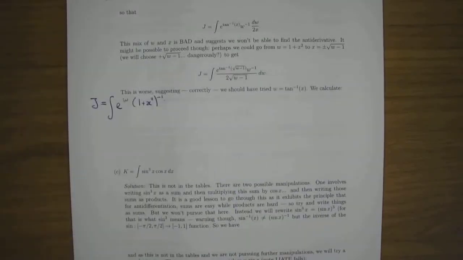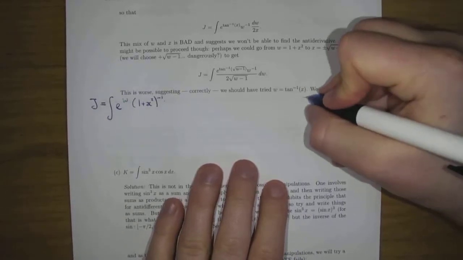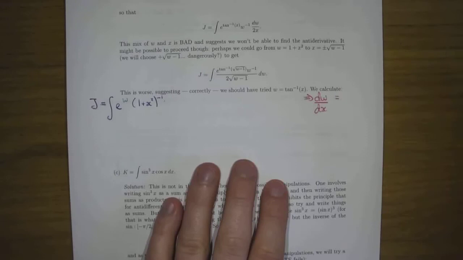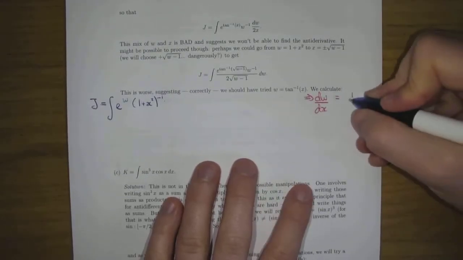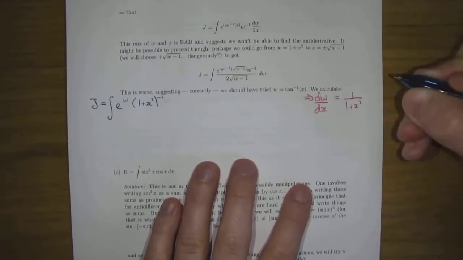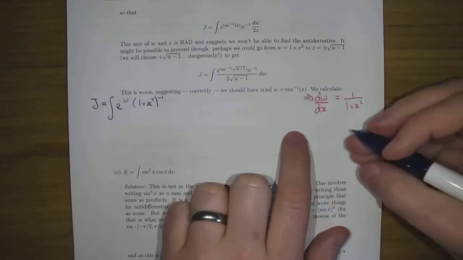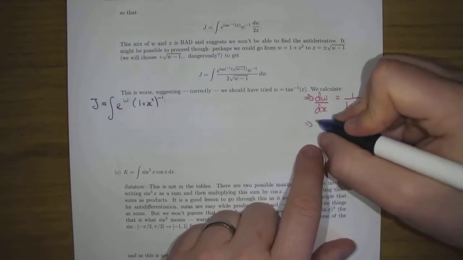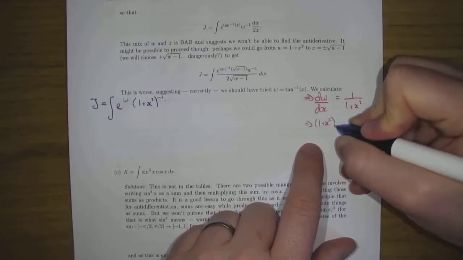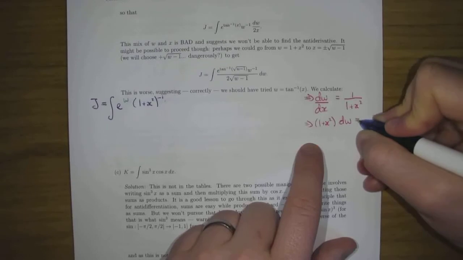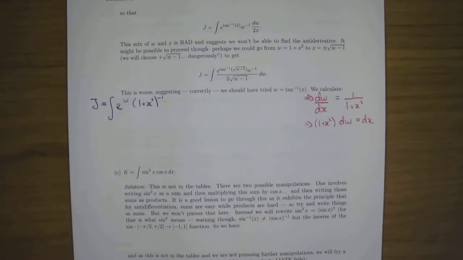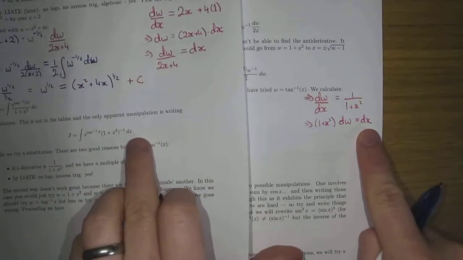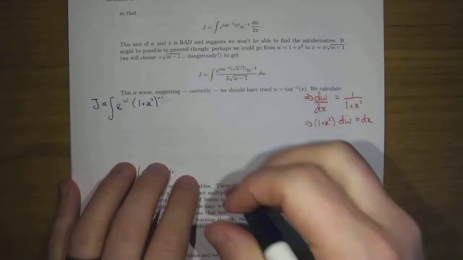So you need a relationship between dx and dw. You need to differentiate w. So you do dw dx. You go into the tables. The derivative of inverse tan is 1 over 1 plus x squared. And you're looking for dx here, so I'm going to multiply both sides by dx and multiply both sides by 1 plus x squared. And you get 1 plus x squared dw is equal to dx. So the dx, which is here, is in fact equal to 1 plus x squared dw.